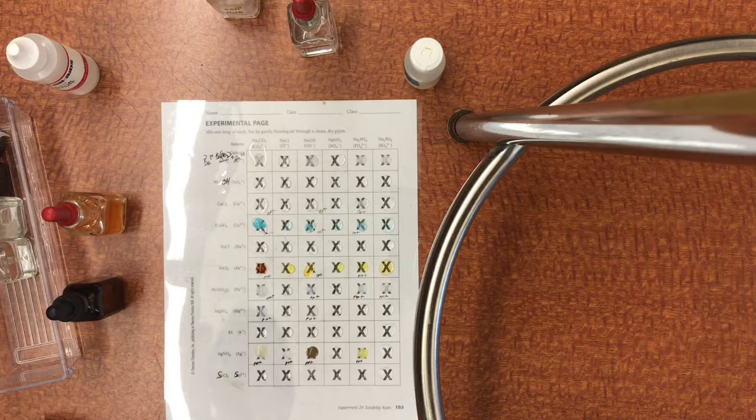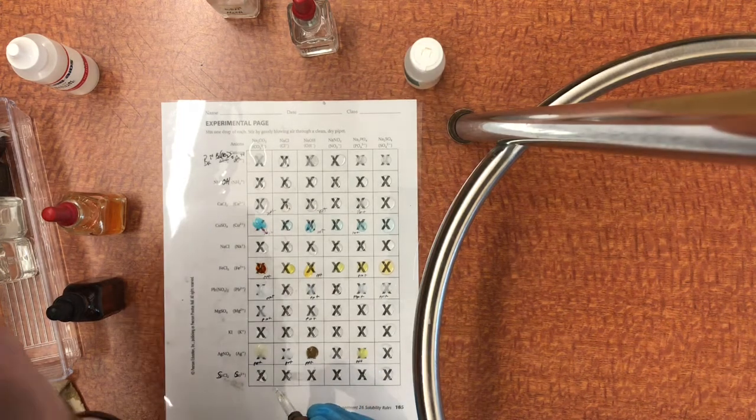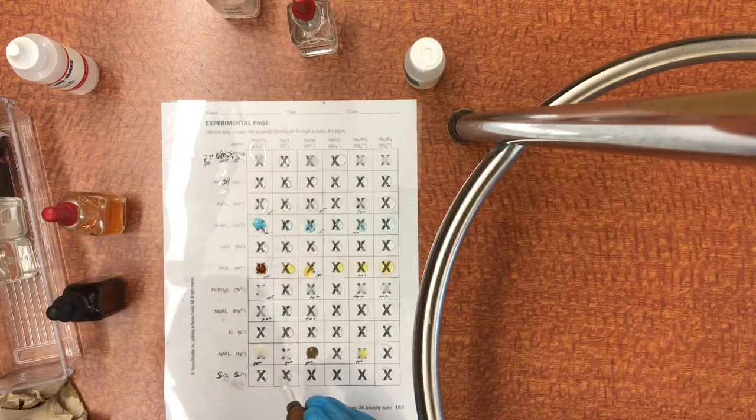Okay, I did not have the zinc chloride that it requested, but I do have some tin chloride, so I thought that might be interesting. So there is something happening. Bubbles. That's weird. Okay, and then there's another one. No reaction.